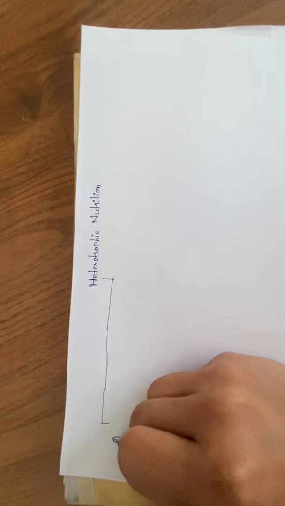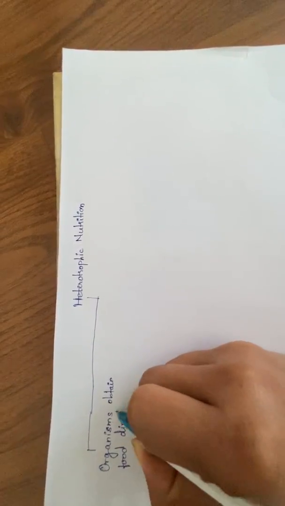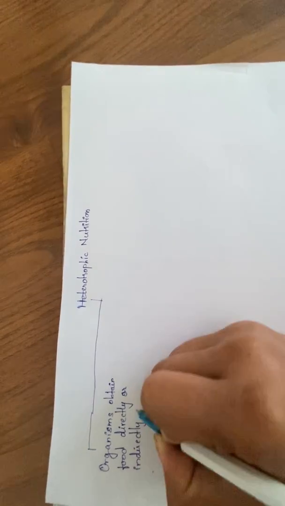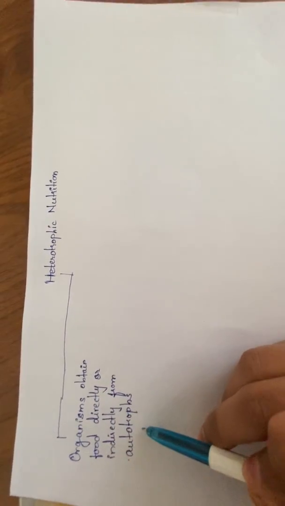What is heterotrophic nutrition? It is a kind of nutrition where organisms obtain food directly or indirectly from autotrophs. Right. So we will understand what we mean by this. What does this mean? Directly or indirectly from autotrophs.